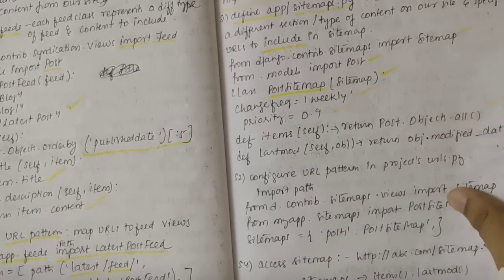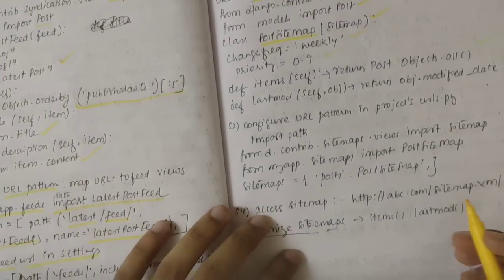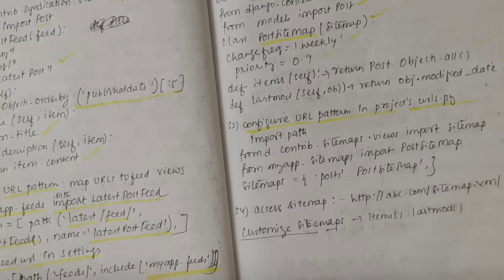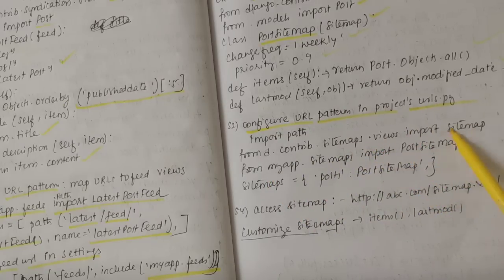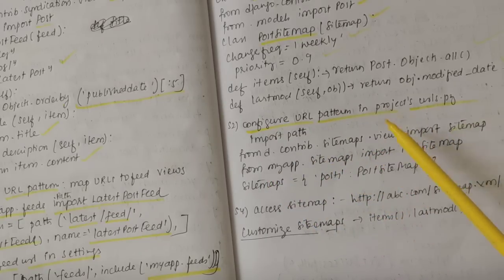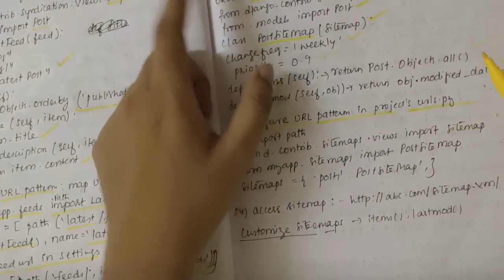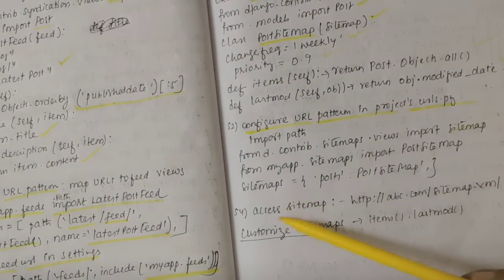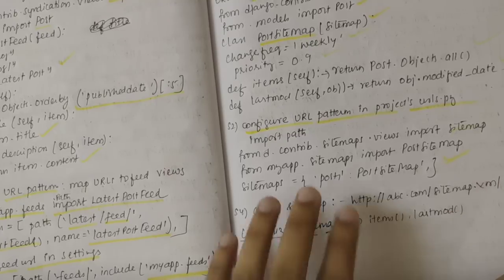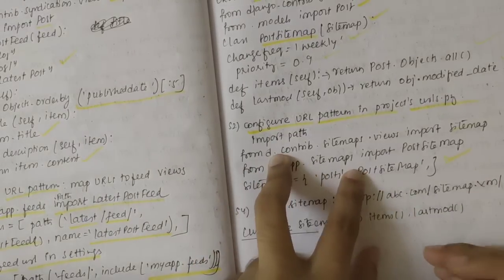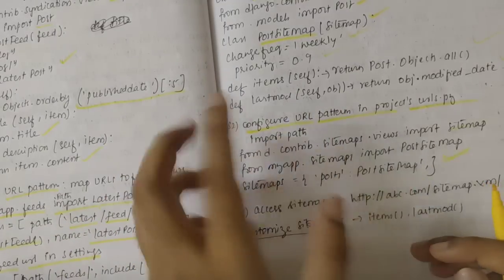So my next step, now that I'm done with defining the application in sitemaps.py, is to configure the URL pattern in the project's urls.py. Here from django.urls I import path, and after that from django.contrib.sitemaps.views I'm importing sitemap. Then from myapp.sitemaps, which is specified above, I'm importing PostSitemap. After that, sitemaps is equal to PostSitemap, here I'm specifying it in the sitemap field. After that, I can also specify the URL patterns: sitemap.xml followed by sitemaps, and name is equal to sitemap, the same thing.